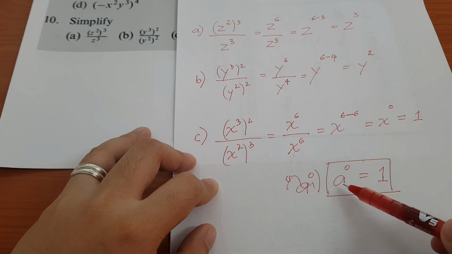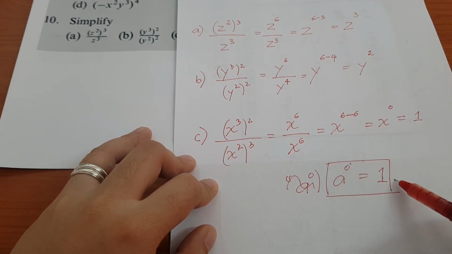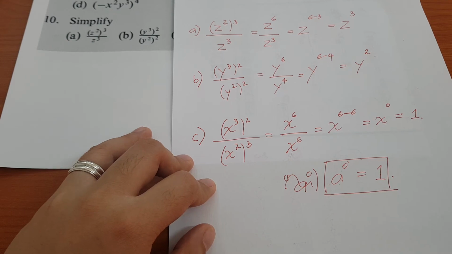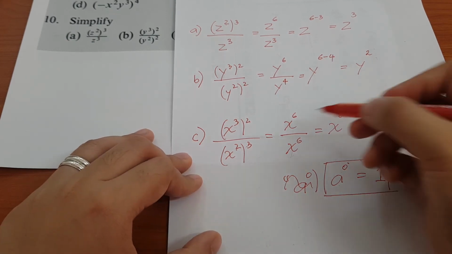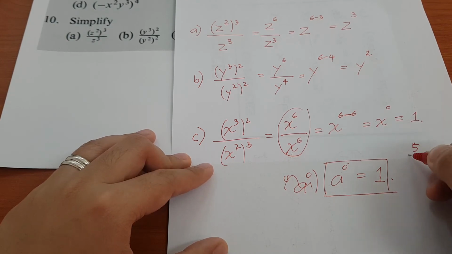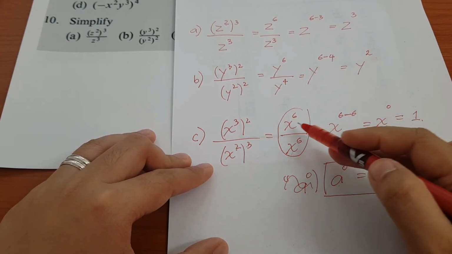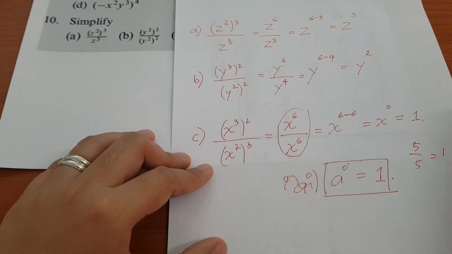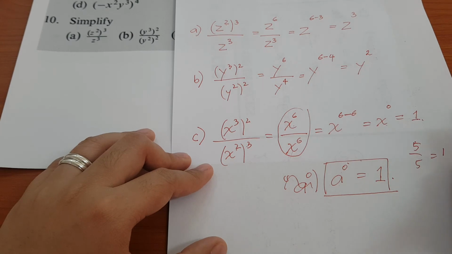And remember the rule, any number raised to 0 will give you 1. That's why x to the power of 0 is just 1. Or here, remember that, for example, 5 divided by 5 is 1. So here, this is the same. So that's why the answer is 1. So this is applying all the laws of indices.